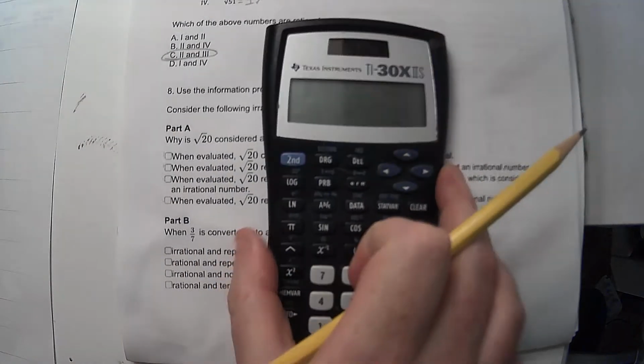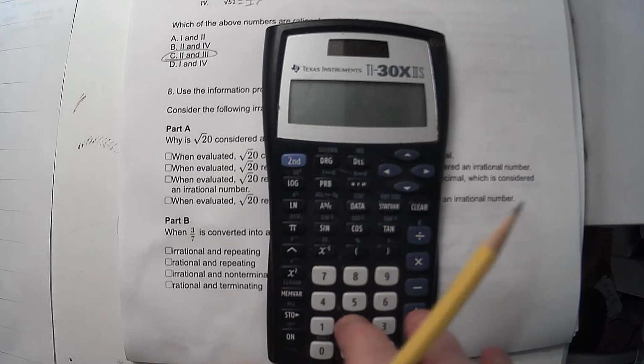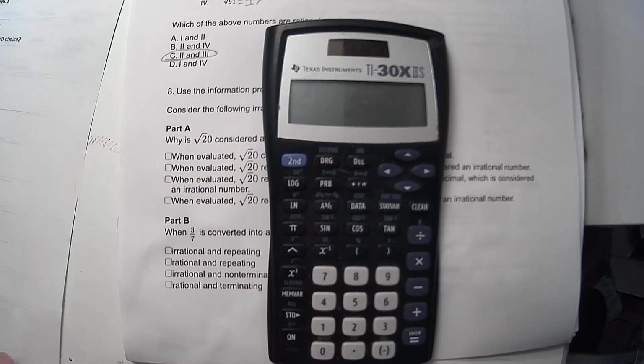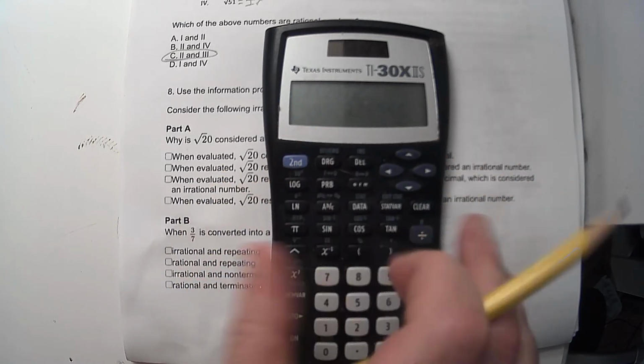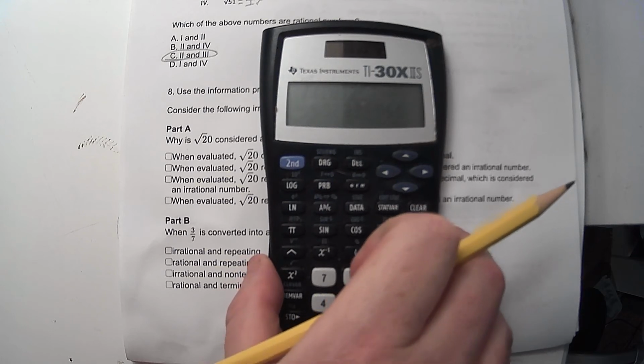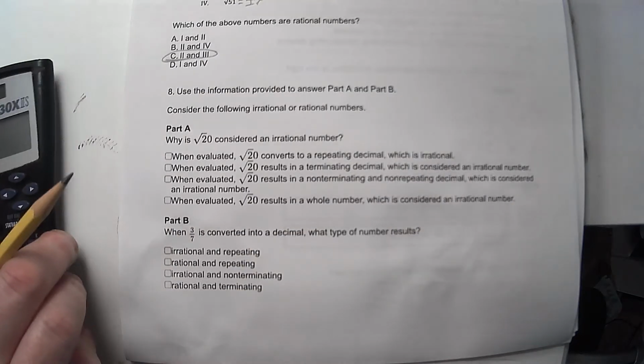Okay, so the first thing we're going to do, go ahead and type it in. If nothing else, you can get some extra practice. We've got the square root of 20. So that's going to give us 4.47. Because we get a decimal, when we type it in, we do know it's a non-perfect square, and because of that, we also know it is irrational.